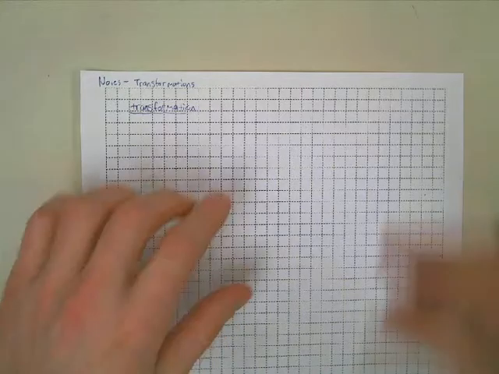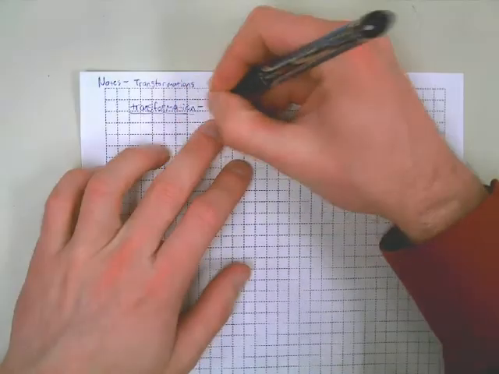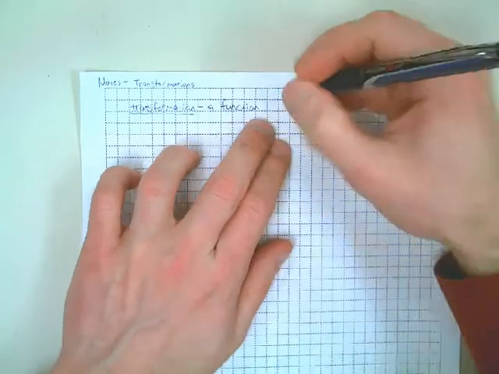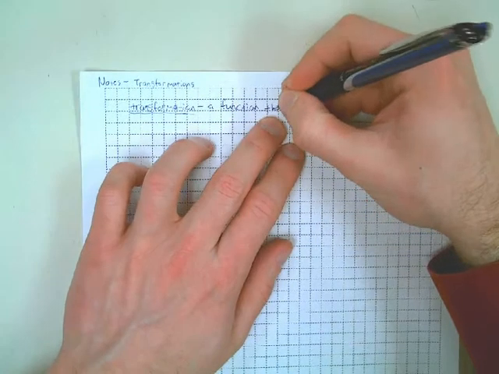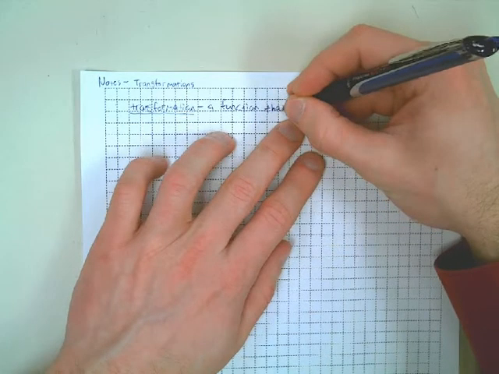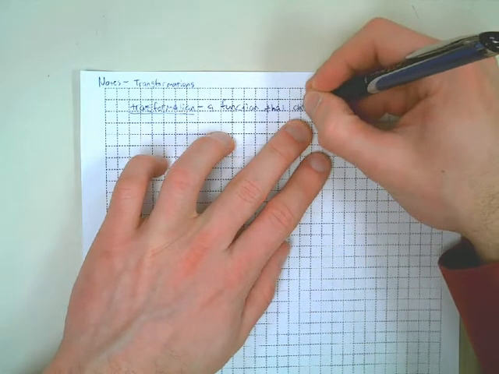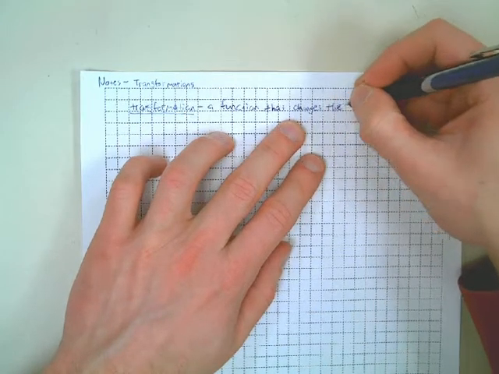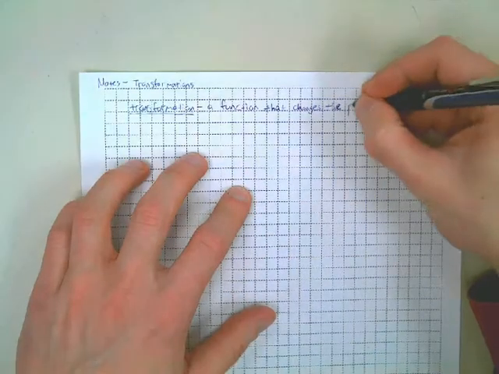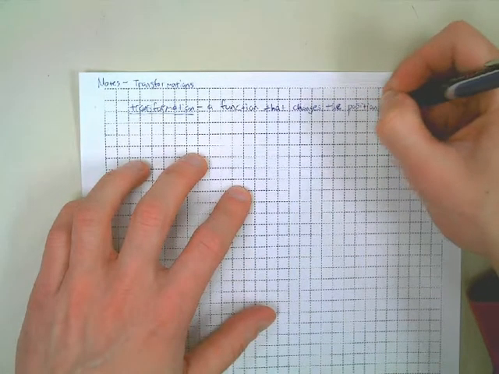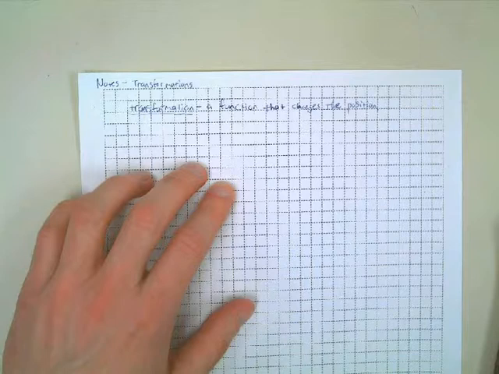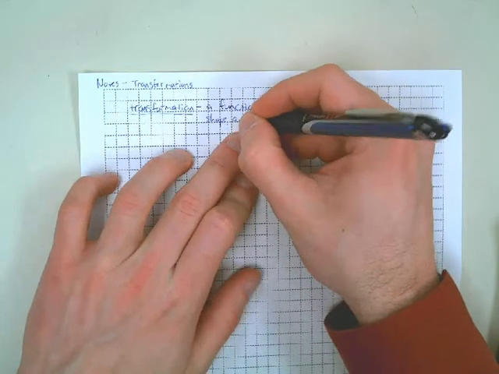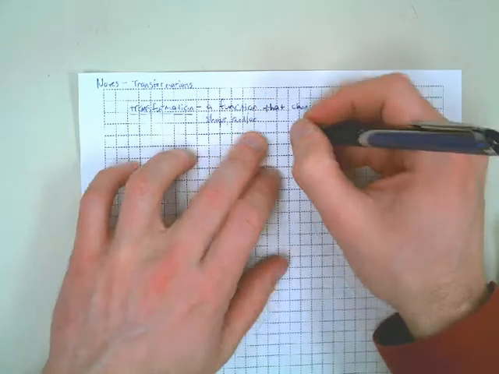All right. Transformation is a function that changes the position, shape, and or the size of a figure.